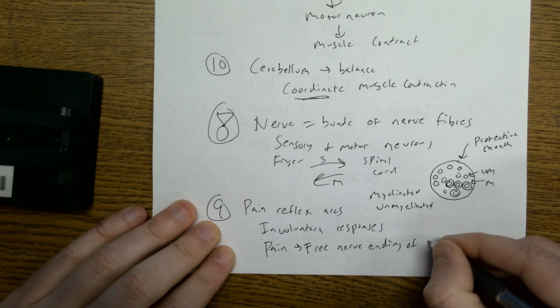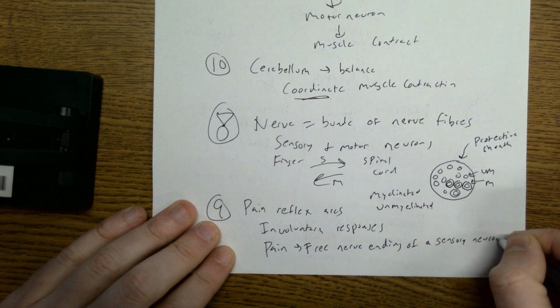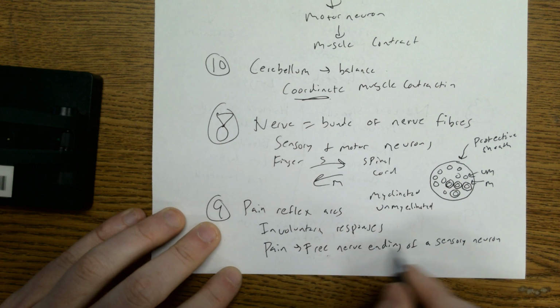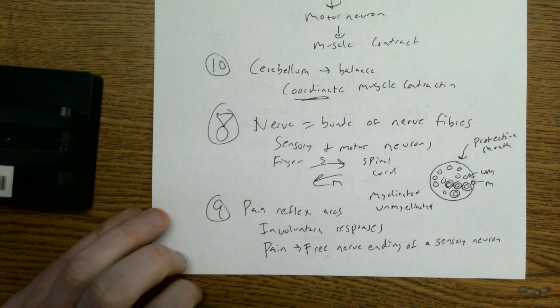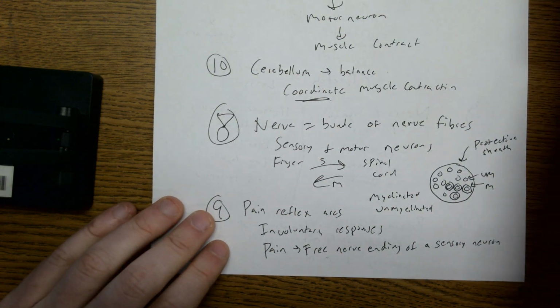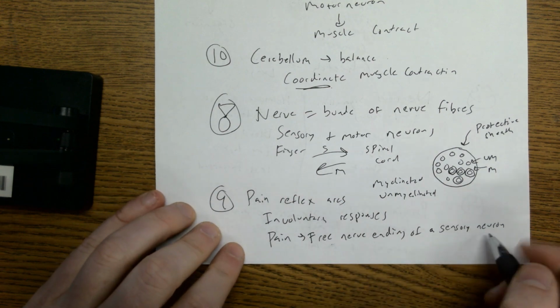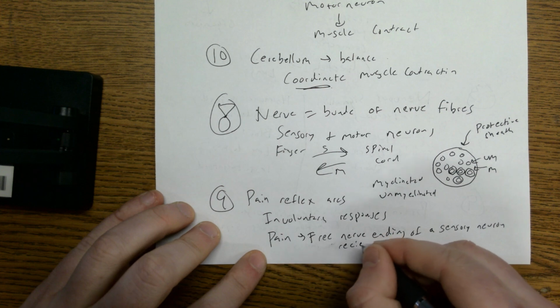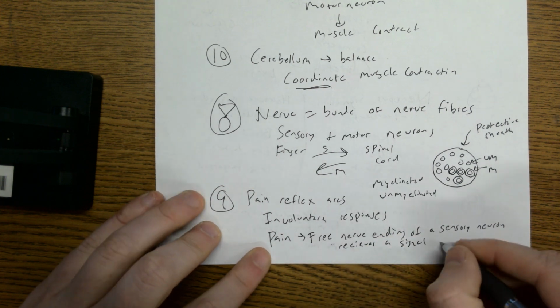of a sensory neuron, and that free nerve ending is going to come back in the neurons unit. Okay, so that's going to be important in the neurons unit when we learn how pain works if you're in HL. But the free nerve ending of a sensory neuron receives a signal, and it's going to send that signal to the spinal cord.